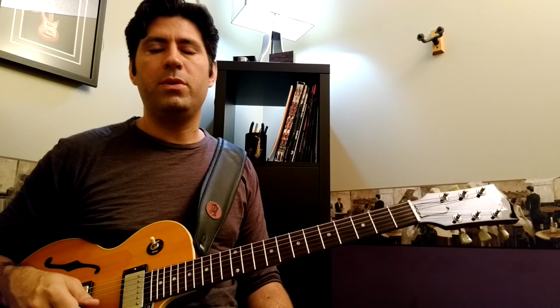So hopefully this helps you out a little bit here, rather than just, okay, how do I play this box, how do I use it? It's not a box, it's a scale with notes in it that are derived from something else.